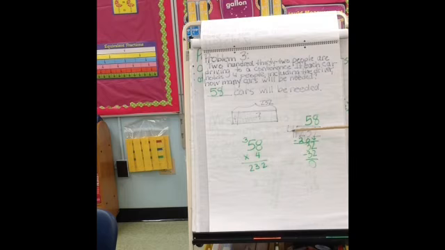2 divided by 4 you're unable to do. 23 divided by 4 you may do. 23 divided by 4 you can get 5. 5 times 4 is 20. Subtract, there's 3 left over. Bring down the 2. 32 divided by 4 is 8. 8 times 4 is 32. Subtract, 0 is left. Your quotient is 58.